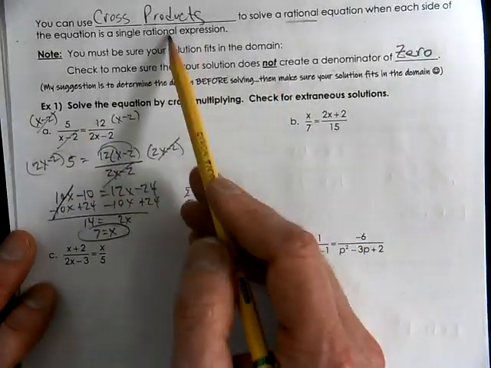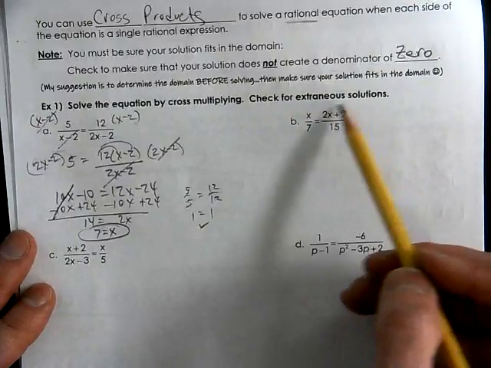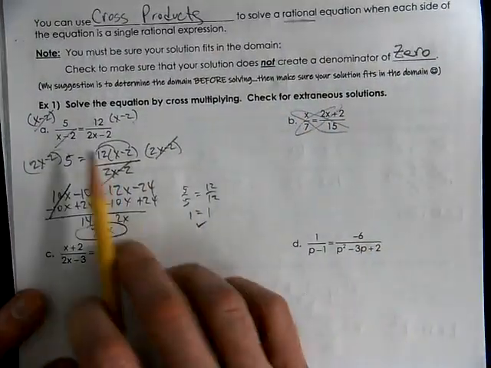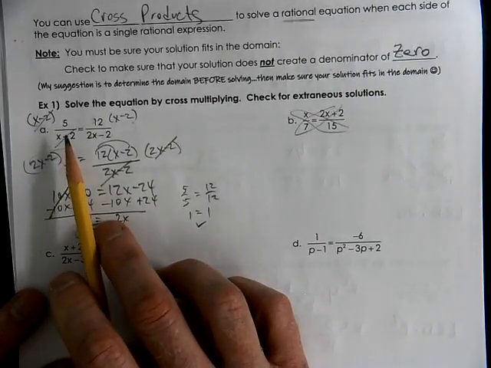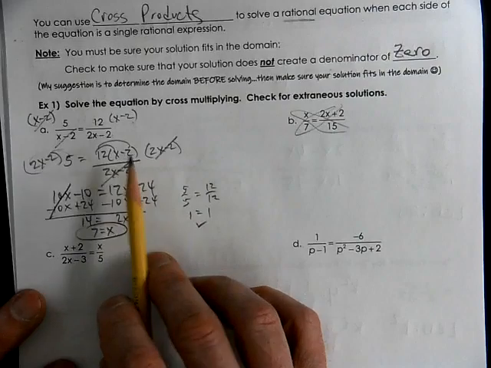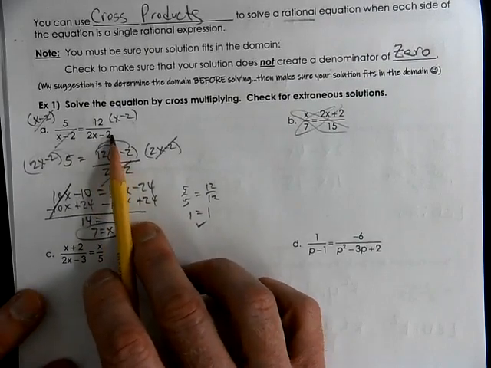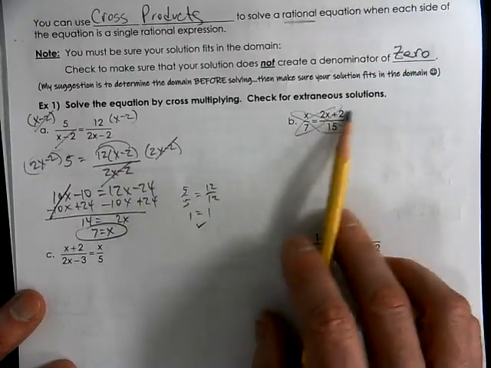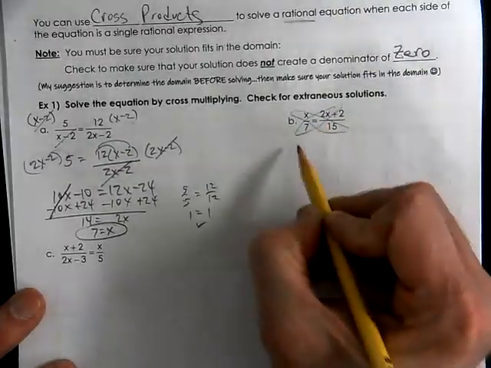Let's look at the cross multiplying part. Essentially, that's what we did here. We took the x minus 2 and we multiplied it to the 12. We took the 2x minus 2 and we multiplied it to the 5. So that's where cross multiplying happens.